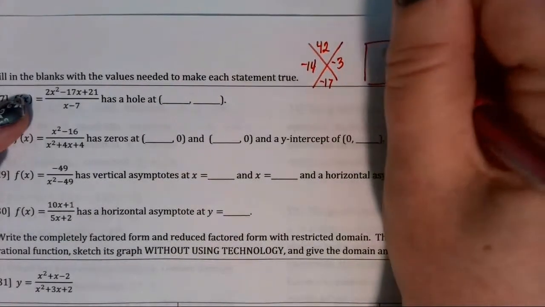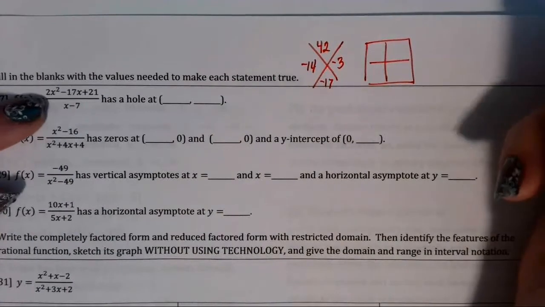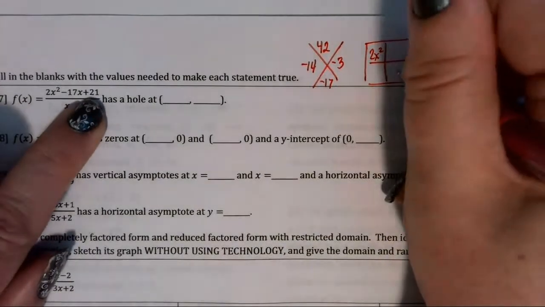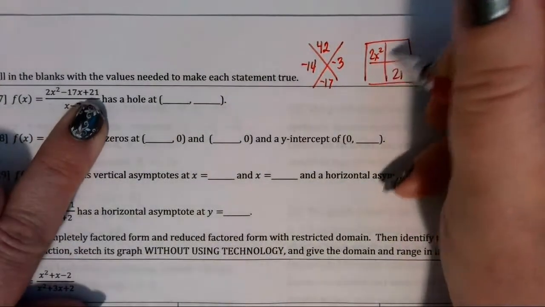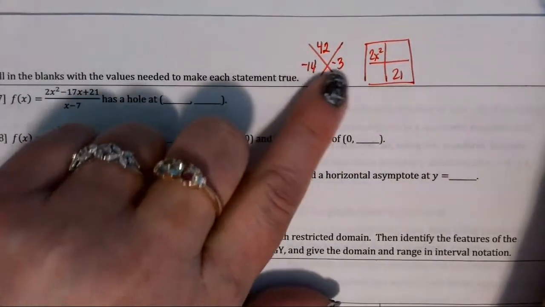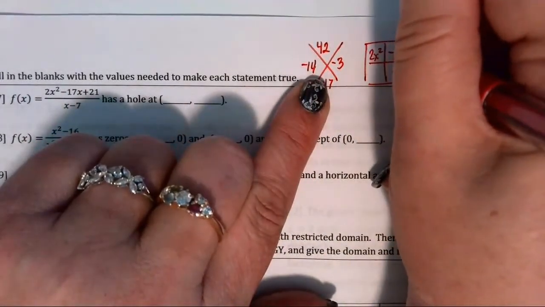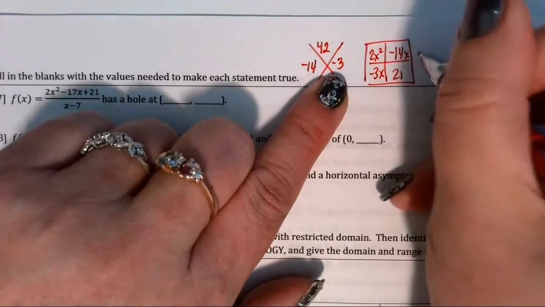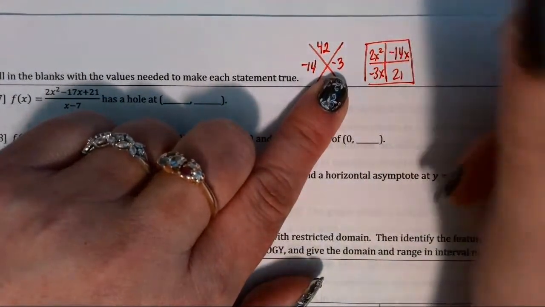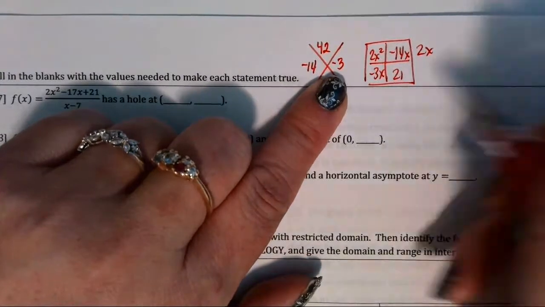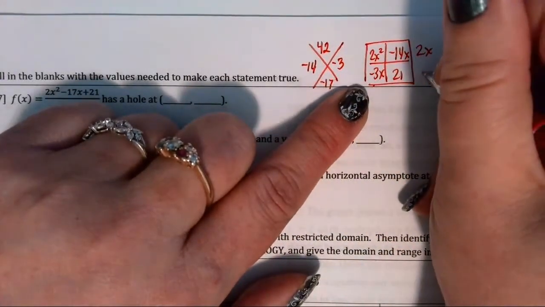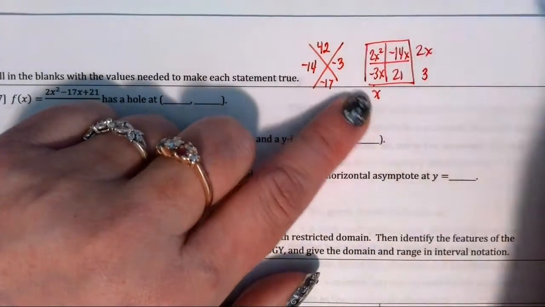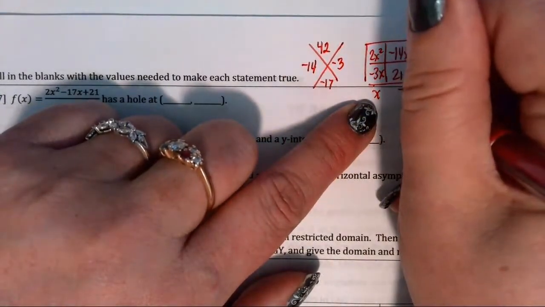And then I can organize my terms in a box to factor. So first term in the first box, 2x squared. Last term in the last box, that's the constant 21. The remaining two boxes get my factors from the crisscross, so a negative 14x and a negative 3x. And then going across the top row, 2x squared and negative 14x have a 2x as their GCF. Negative 3x and 21 have a 3 in common. 2x squared and negative 3x have an x, and negative 14x and 21 have a 7.